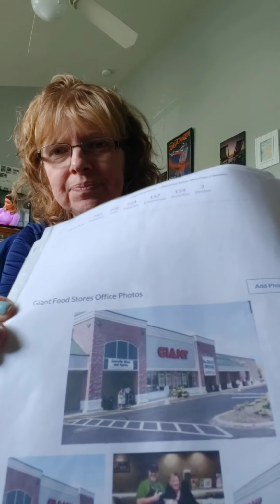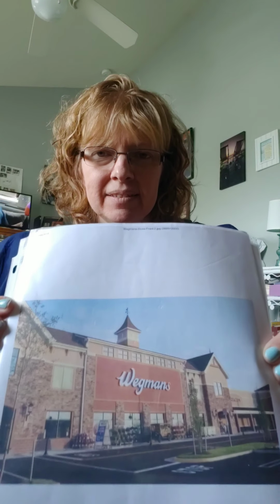I found a grocery store picture, a Giant, and I have a picture of Wegmans, but I'm sure you could probably find a picture of McDonald's, Rite Aid, CVS, Dick's Sporting Goods. I'm trying to think. Red Robin, Dairy Queen. You might be able to find pictures of different types of places, and you could put them on your big picture of a town.